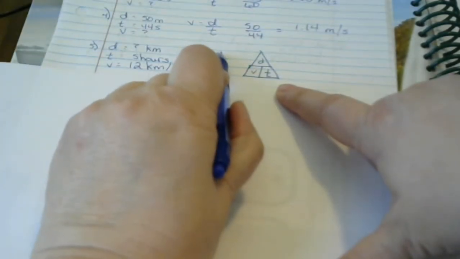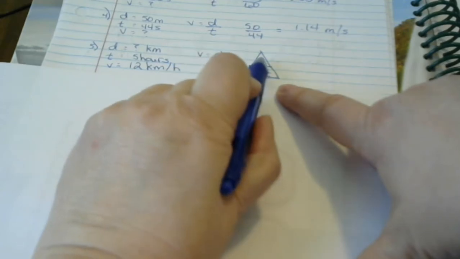Now, I'm trying to find distance, but how do I turn it around? That's where we have the triangle that I showed you. You take the base formula and you put it in the triangle where the top of the fraction is up here.